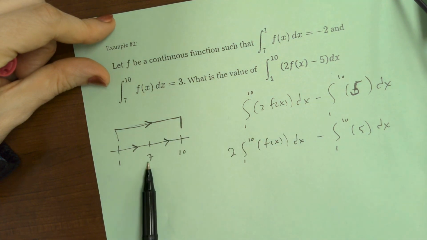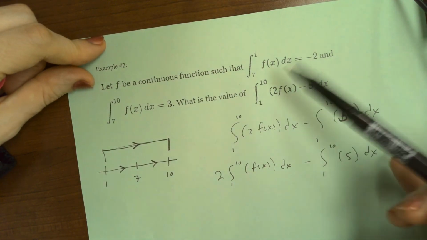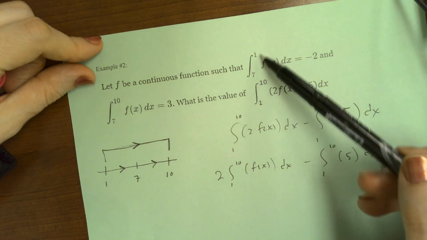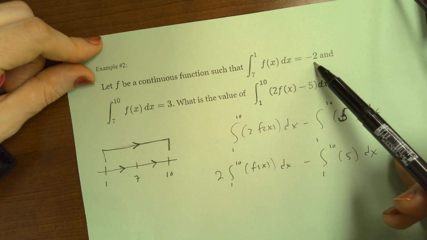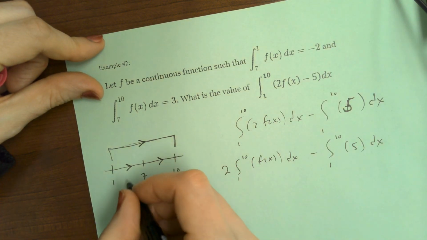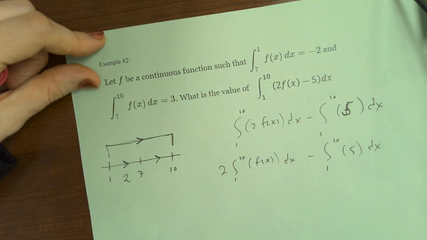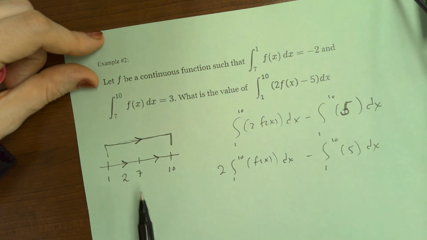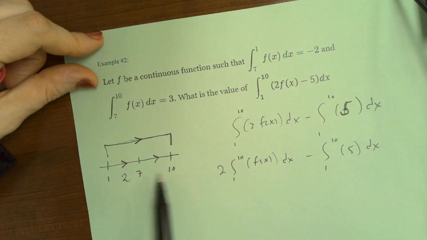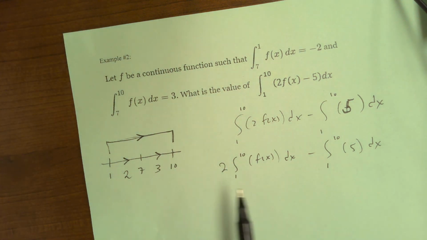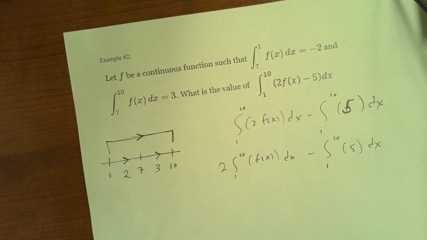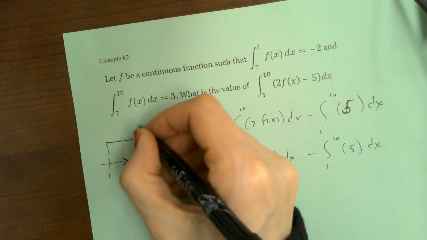Do I know the area from 1 to 7? No, but I know the area from 7 to 1. All right, so if the area from 7 to 1 is -2, then the area from 1 to 7 is +2. Do I know the area from 7 to 10? Yes, that's 3. So guys, this whole thing must be 5.